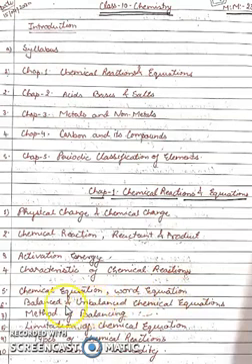The sixth topic is balanced and unbalanced chemical reactions. The seventh topic is methods of balancing chemical equations. The eighth topic is limitations of chemical equations. The ninth topic is types of chemical reactions. And the last topic is corrosion and rancidity.